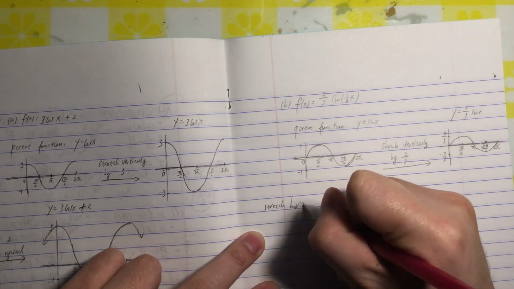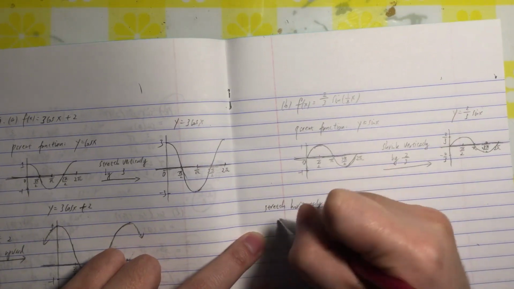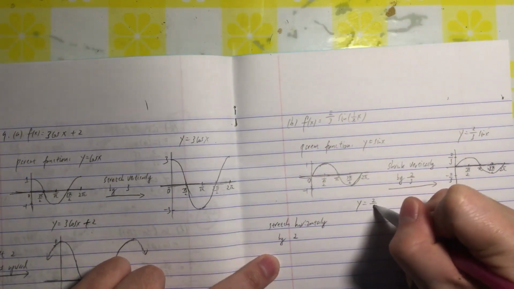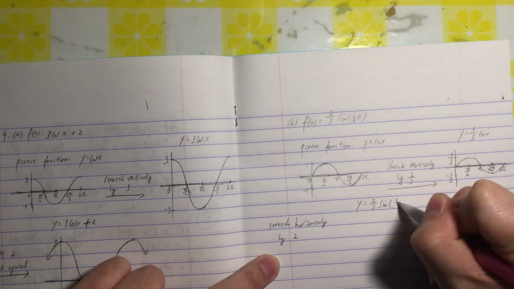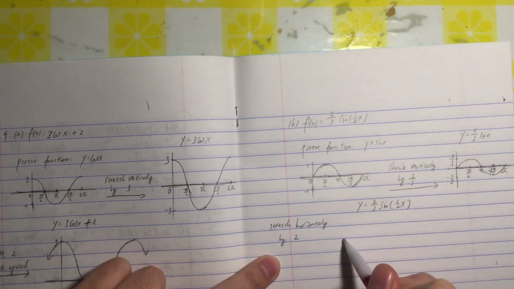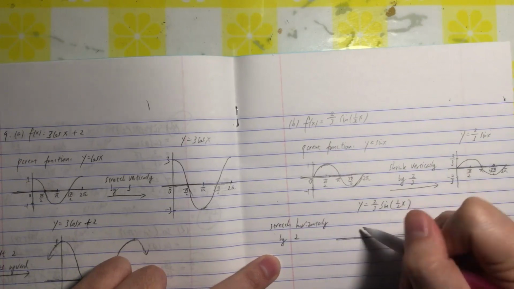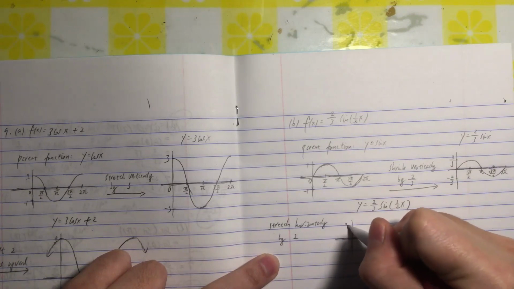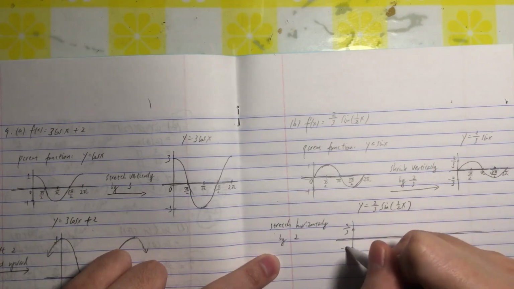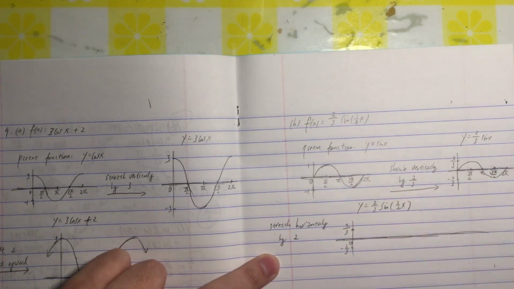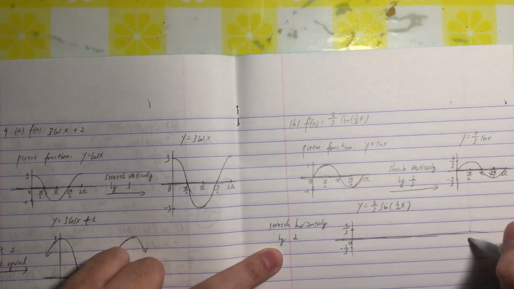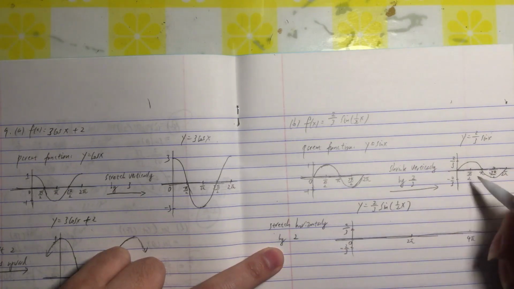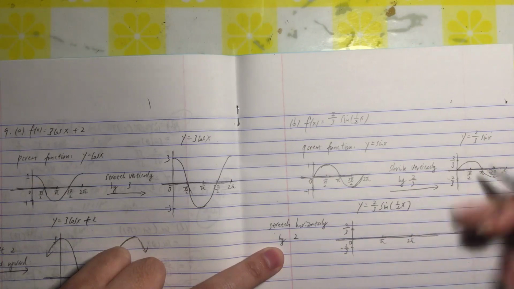Next, stretch the graph horizontally by a factor of 2. The new equation is 2/3 of sine of half of x. If I stretch horizontally by 2, maximum and minimum stay the same. 2 pi times 2 will be 4 pi. Pi times 2 will be 2 pi. Pi over 2 times 2 will be pi. 3 pi over 2 times 2 will be 3 pi.